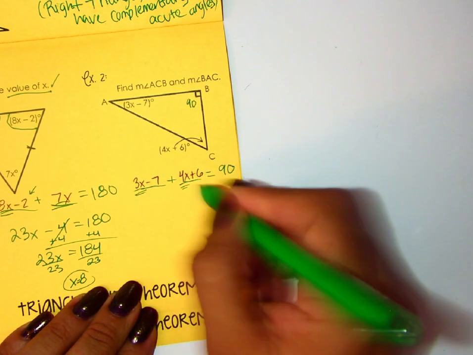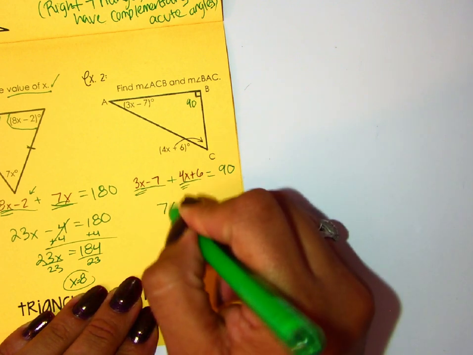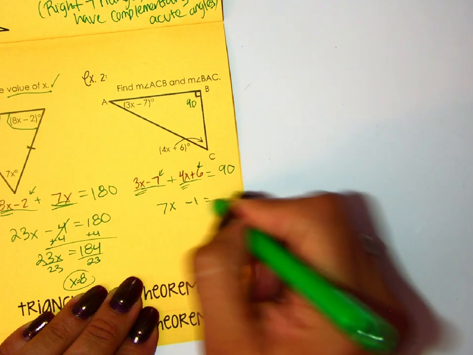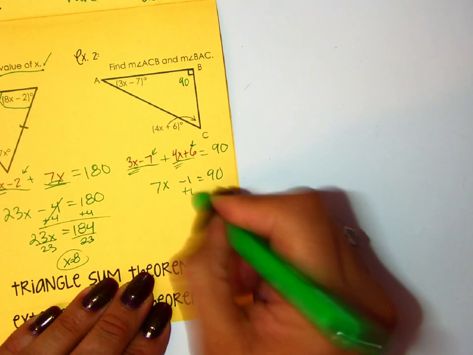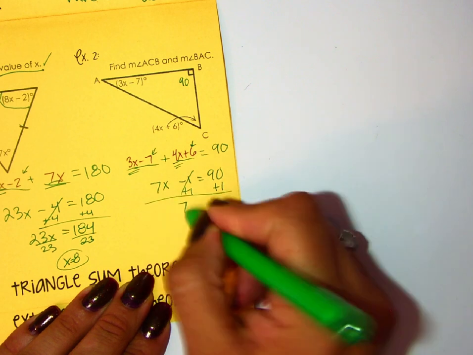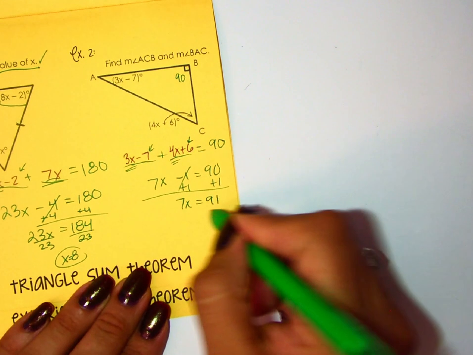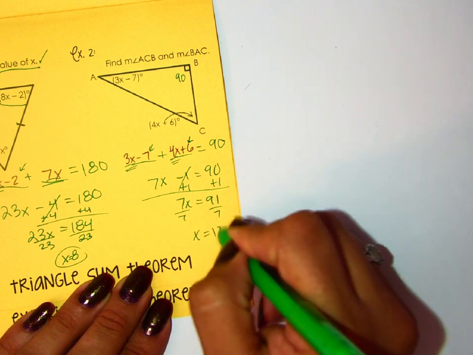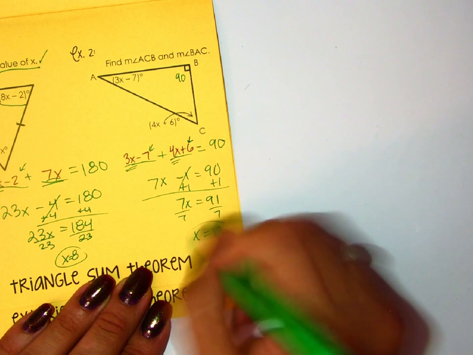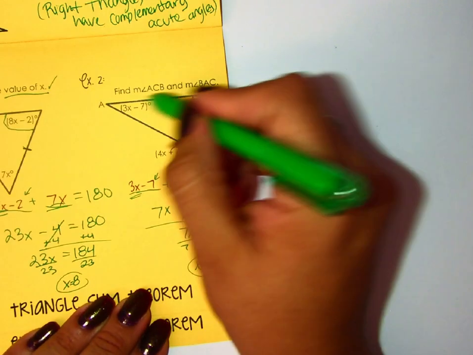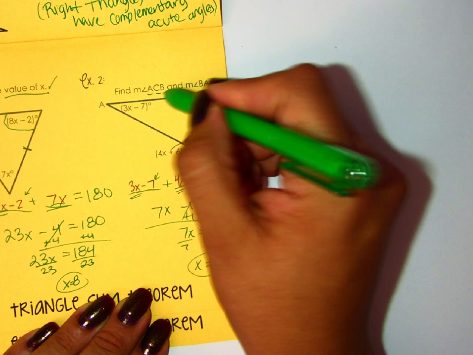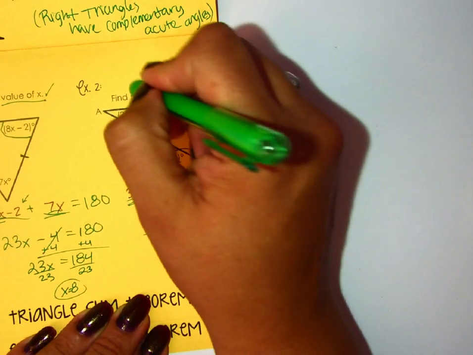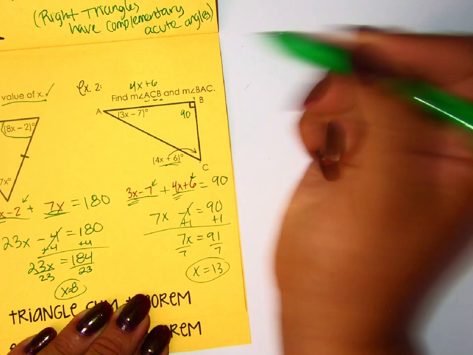Combine like terms. So it's 3x plus 4x, that's 7x. Then you have negative 7 plus 6, that's negative 1 equals 90. Add 1. 7x equals 91. Divide by 7, and x equals 13. So if x equals 13, now look at the question. It says find the measure of ACB. ACB is this one. So we're going to have 4x plus 6 on that one.